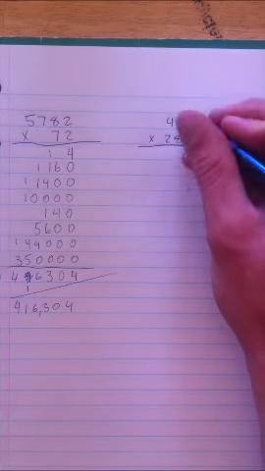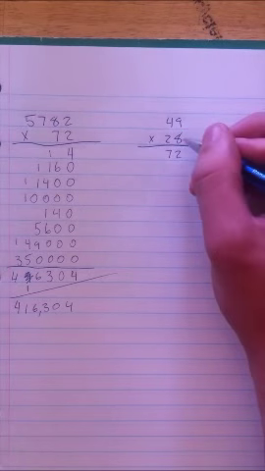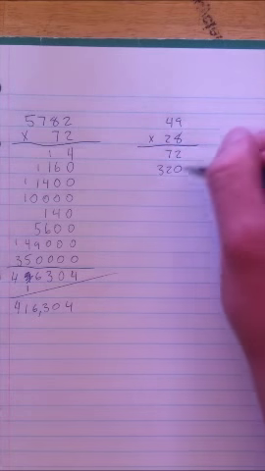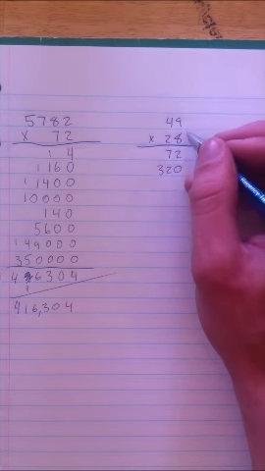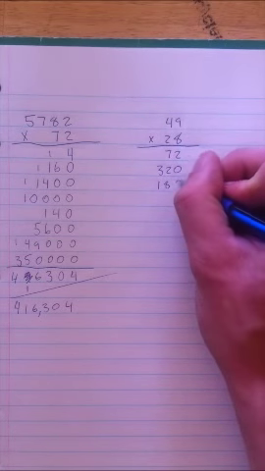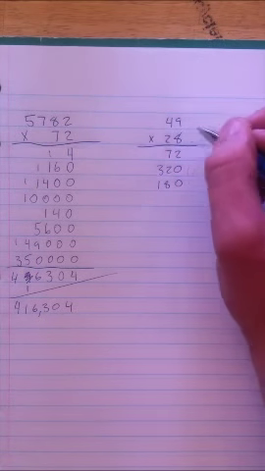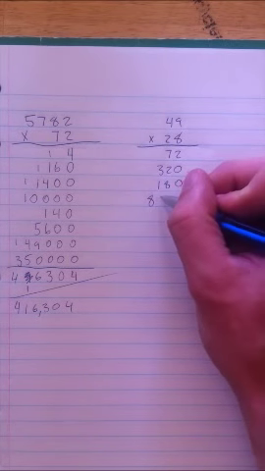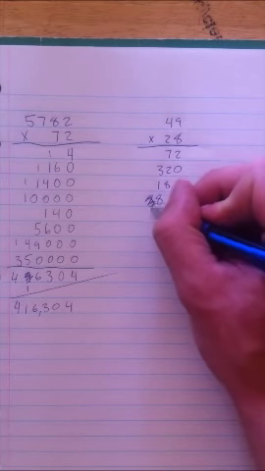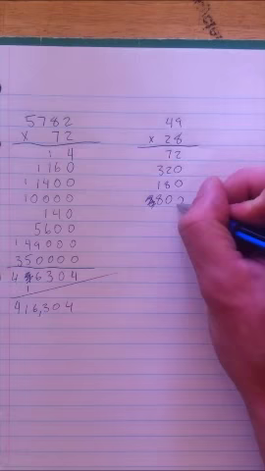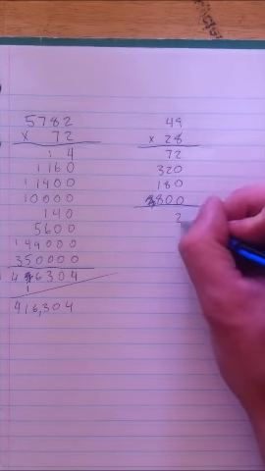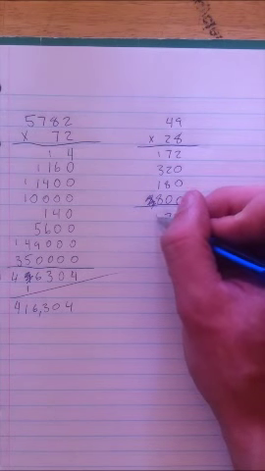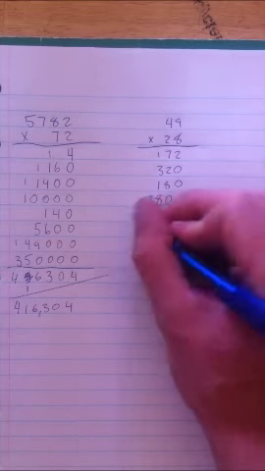49 times 28, 8 times 9, 72, 8 times 4, 32, 8 times 40 is 320. So 2 times 9, we get 18, really it's 180 because that's a 20. 20 times 40, we get 800. And then we just add it up. So there's our final answer.